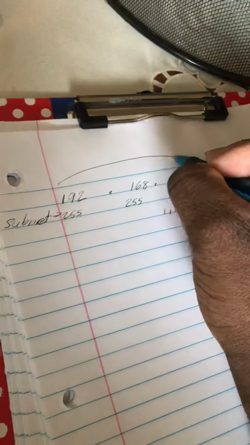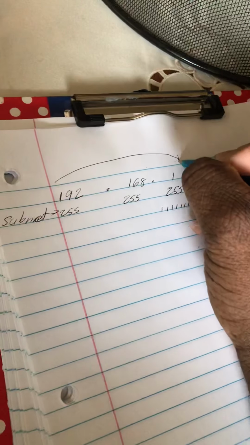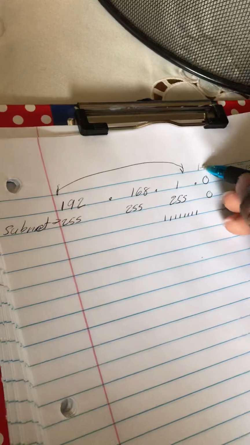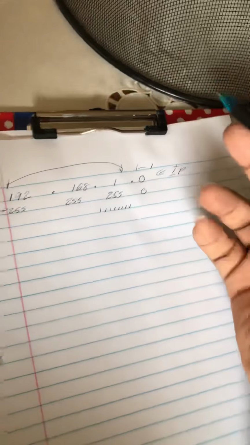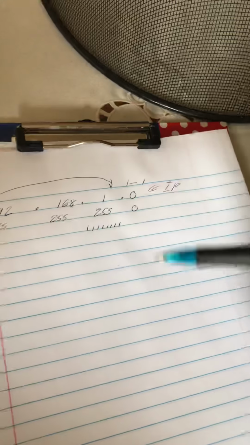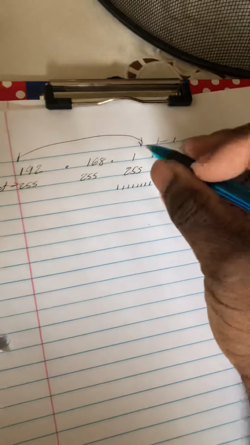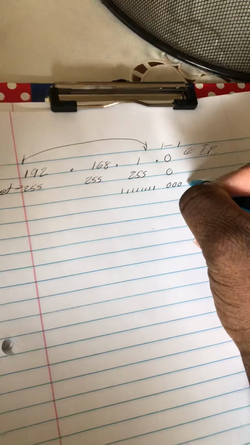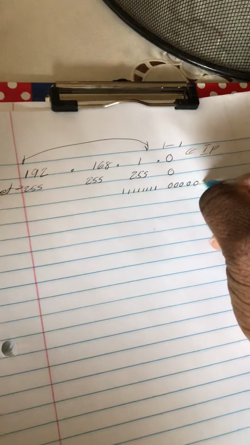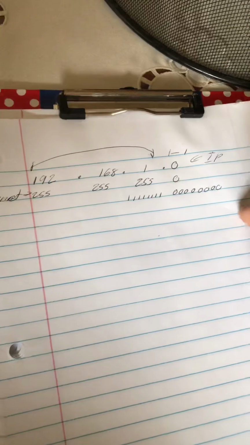And all of this right here, from here to here, are network bytes. From here to 0 are host bytes. So the host bytes determine the number of hosts that can be on a network, otherwise the number of computers that can be in a network, anything that gains an IP address. So for the host bytes, we're gonna say 1, 2, 3, 4, 5, 6, 7, 8. Okay, those are the host bytes.